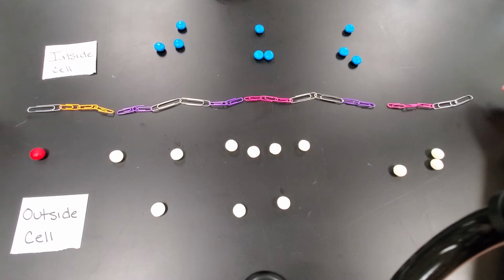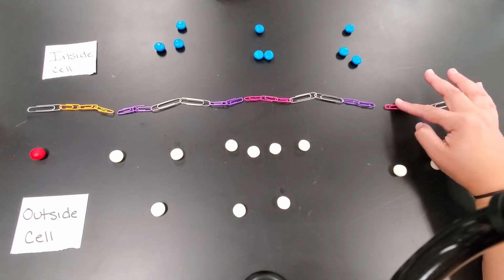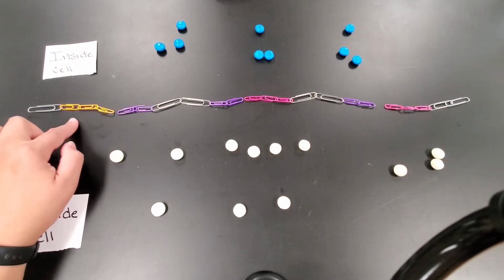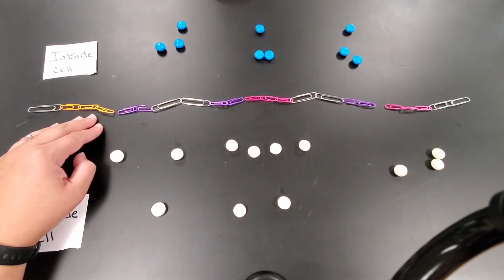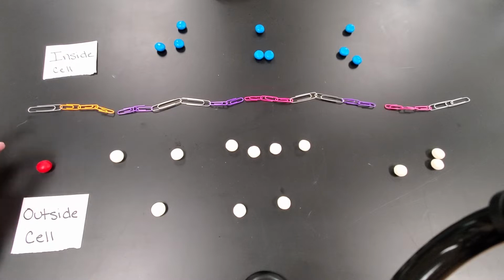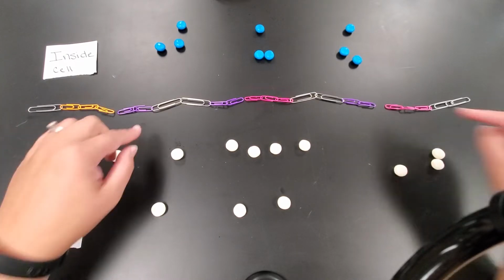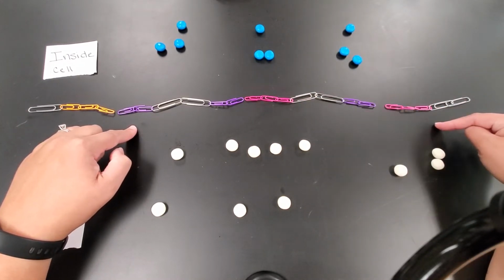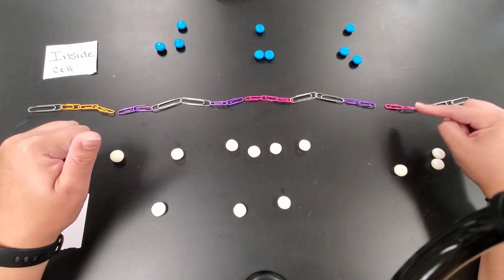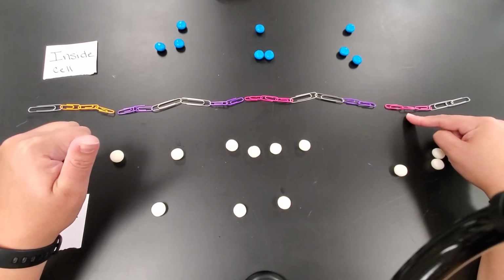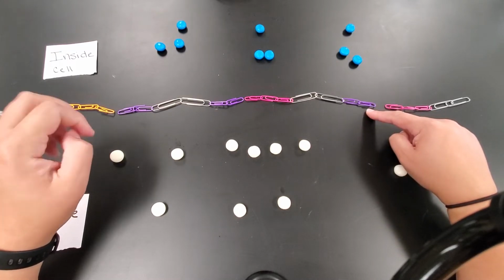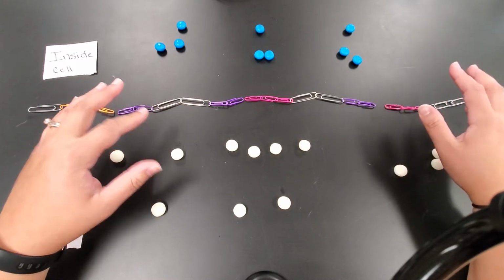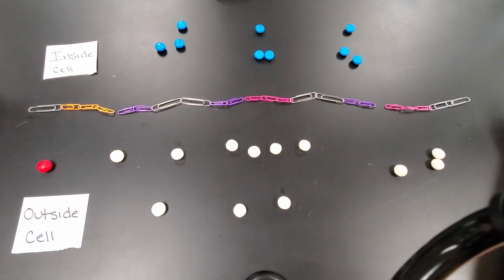On the cell membrane, we have basically two different types of channels. We have a chemically gated channel, which is what these orange paper clips are here. They are going to open in response to a chemical. So when a chemical binds to it, it's going to open the channel. The other ones, which are pink and purple, are both voltage gated. The pink ones specifically are to allow sodium in, and the purple ones are to allow potassium out. So they're voltage gated, which means they're going to open in response to a change in voltage.